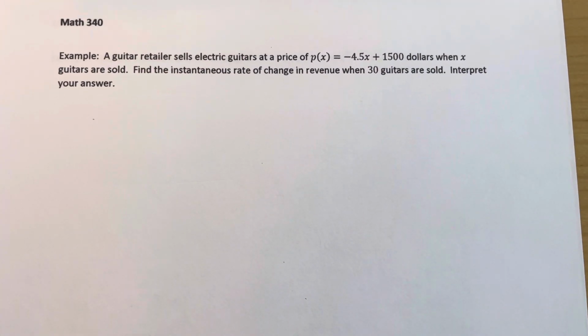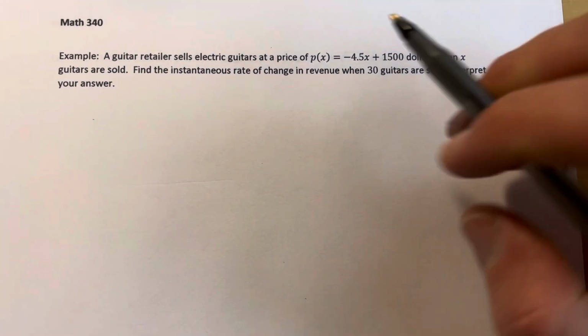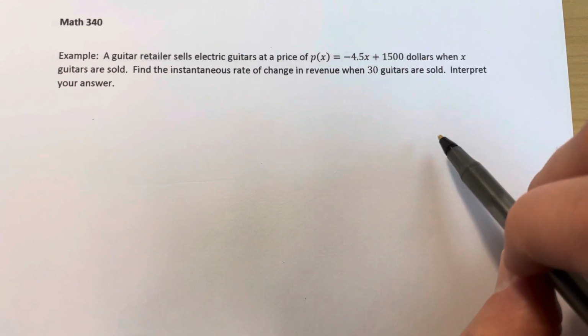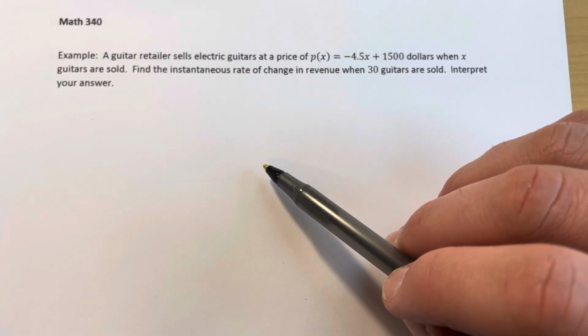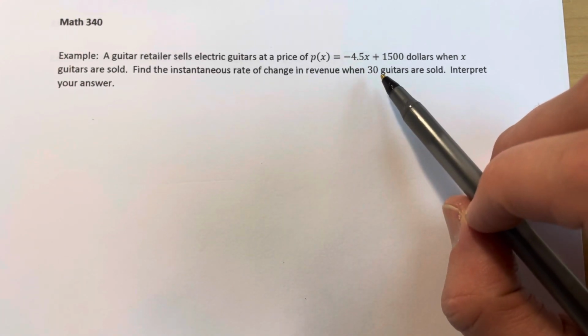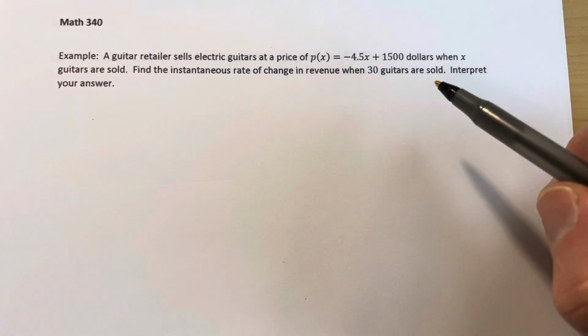The first one: a guitar retailer sells electric guitars at a price of P of X equals negative 4.5X plus $1,500 when X guitars are sold. Find the instantaneous rate of change in revenue when 30 guitars are sold, and then interpret your answer.